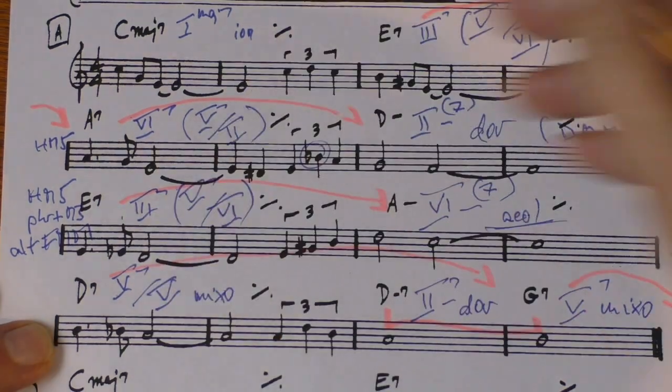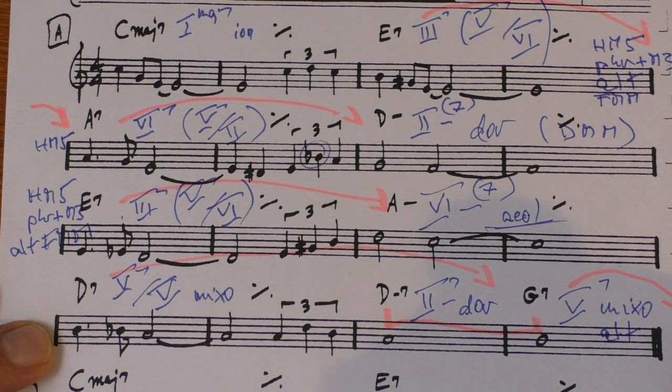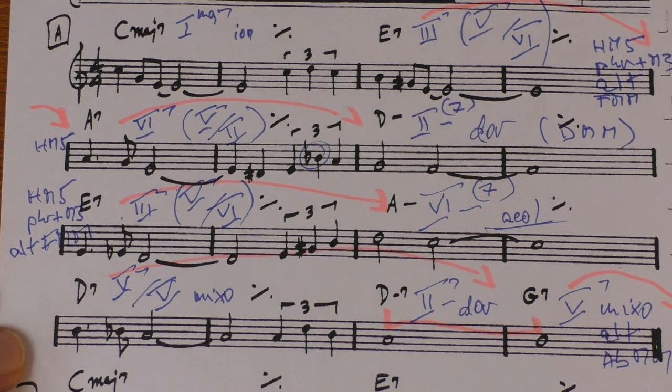And of course you always have also the option here to play altered, which would mean we play A flat melodic minor, 7th degree of A flat. We have the altered scale.